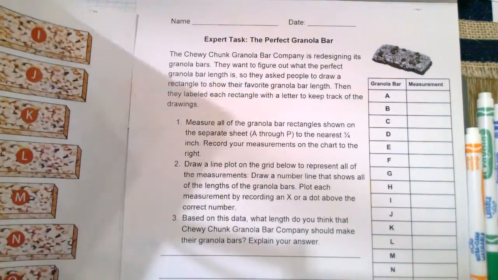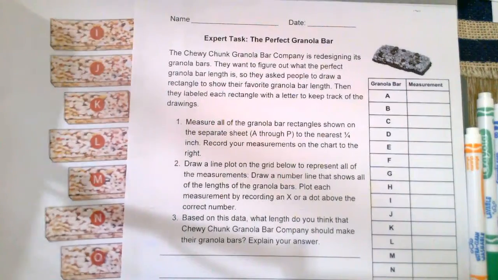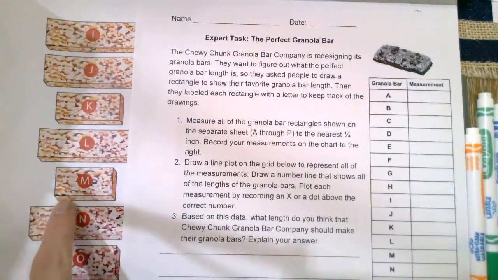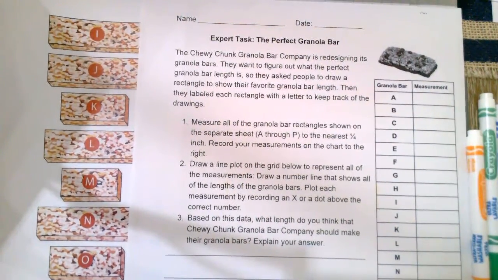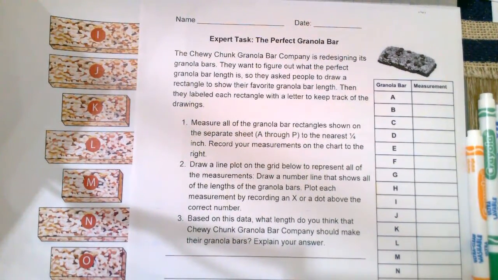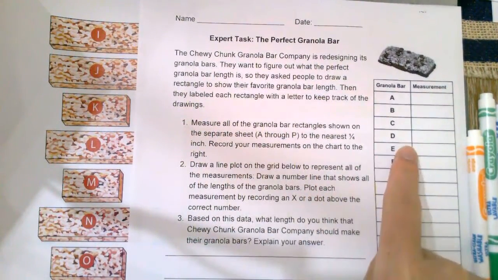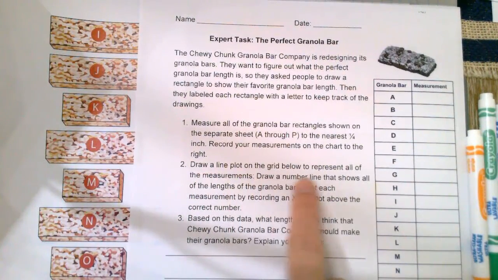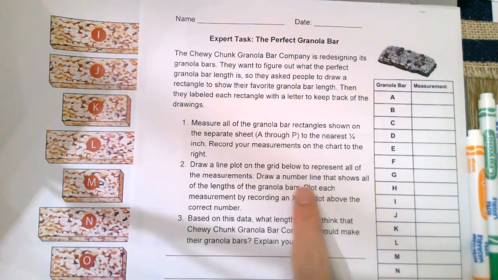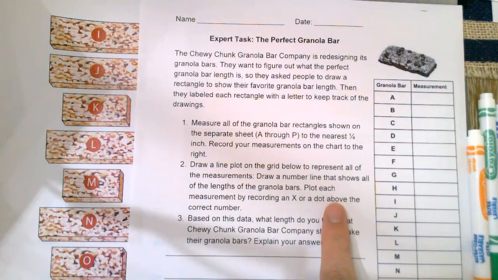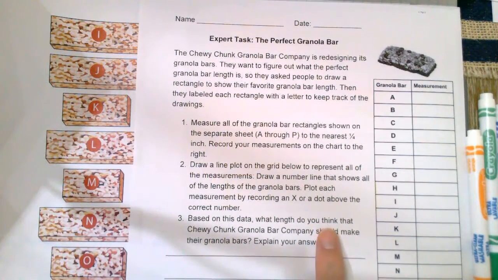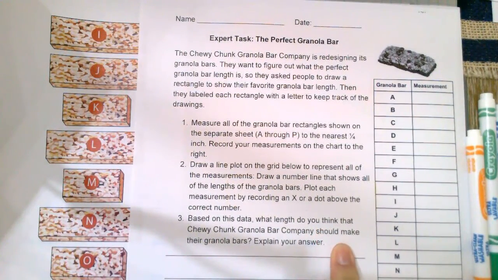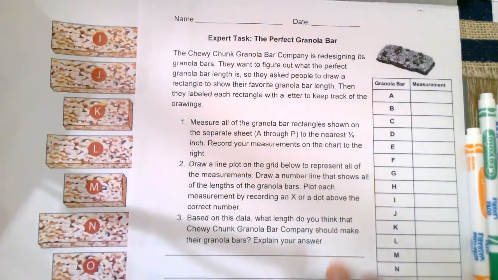Measure all of the granola bars shown on a separate sheet, A through P. Again, here's that separate sheet. To the nearest quarter inch. This is something we've been working on two lessons ago. Record your measurements on the chart to the right. Draw a line plot on the grid below to represent all the measurements. Draw a number line that shows all of the lengths of the granola bars. Plot each measurement by recording an X or a dot above the correct number. And then based on this data, what length do you think Chewy Chunk Granola Bar Company should make their granola bars? And then you have to explain your answer.